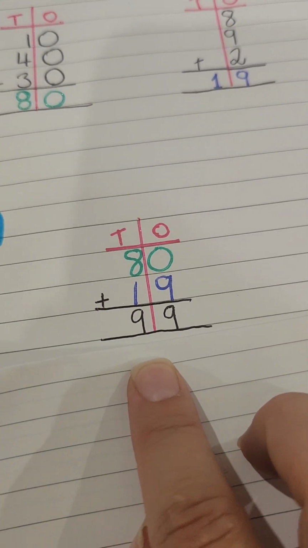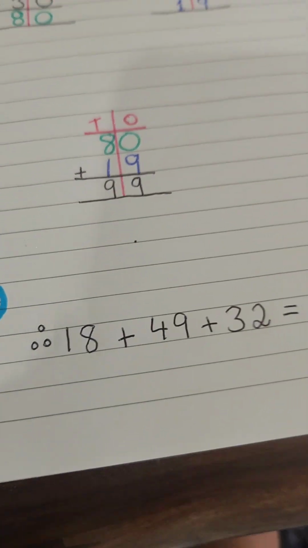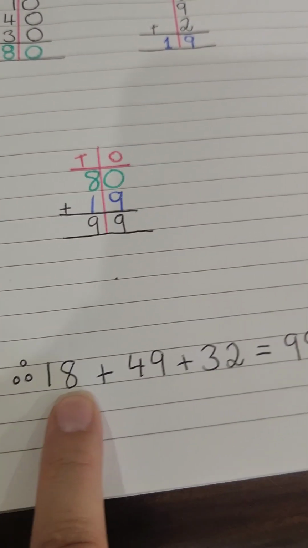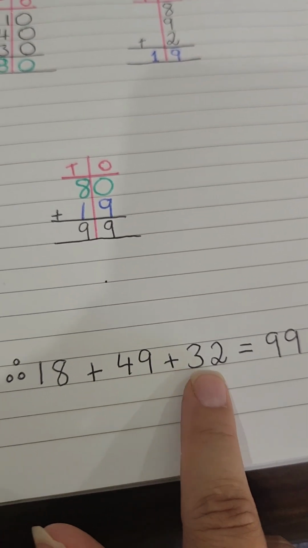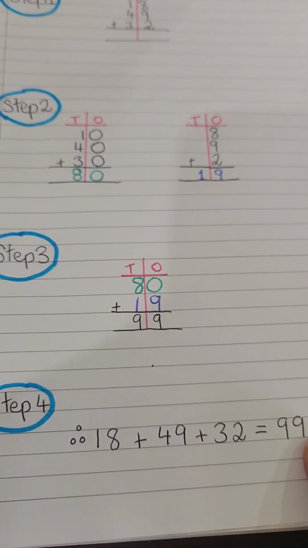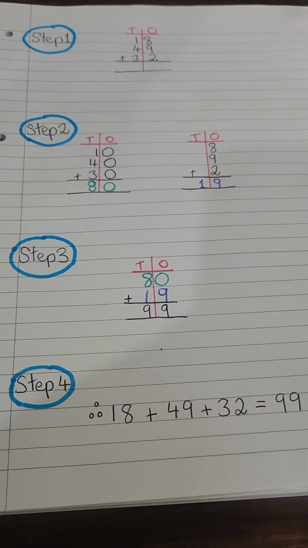Now don't forget to show your answer answering the original equation. Therefore, 18 plus 49 plus 32 equals 99. And above your answer, you will have all your working out.